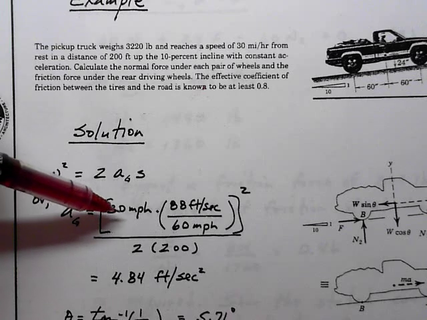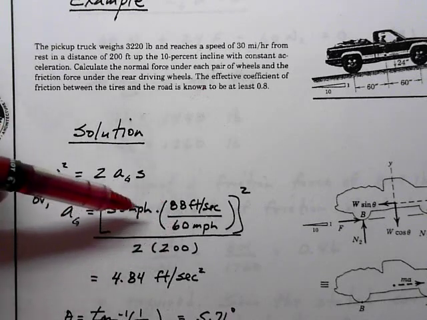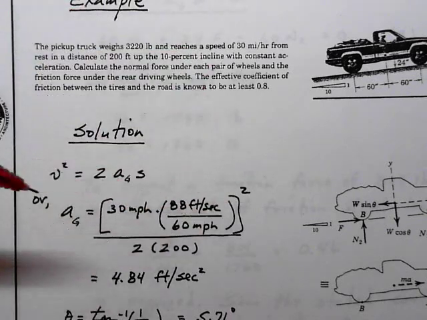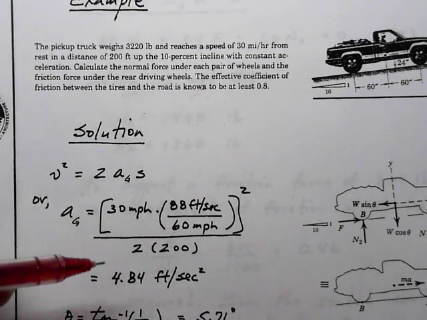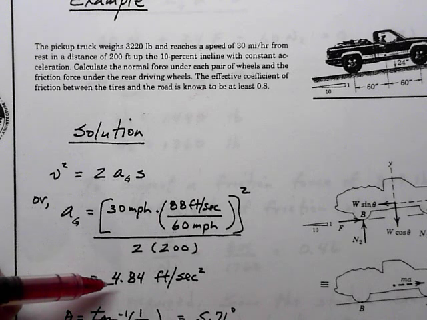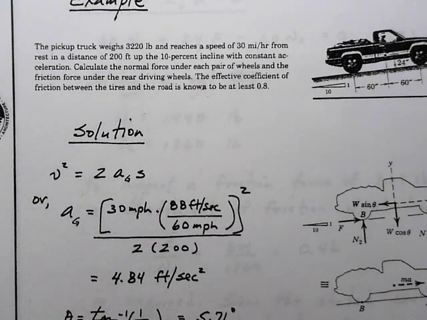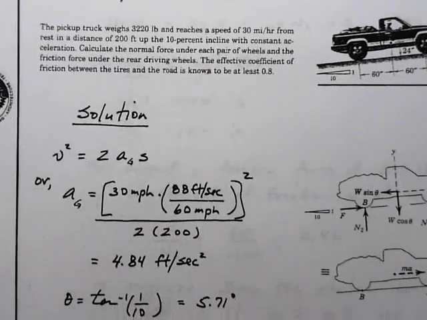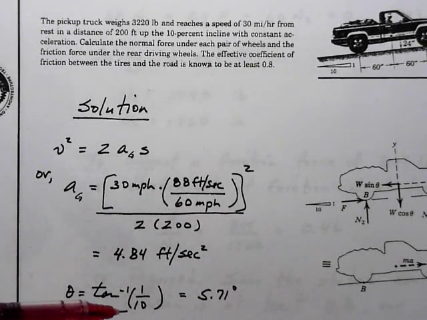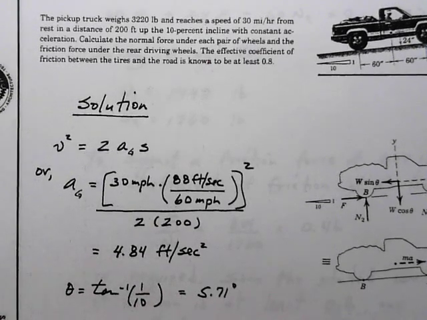We'll convert our velocity, 30 miles per hour, into feet per second, square it, divide by 2 times the distance traveled, 200 feet. We come up with an acceleration of the center of gravity of the truck of 4.84 feet per second squared. Okay, now we have a slope that was said to be a 1 in 10 slope, so we'll take the inverse tangent of 1/10, and we'll come up with a slope angle of 5.71 degrees.